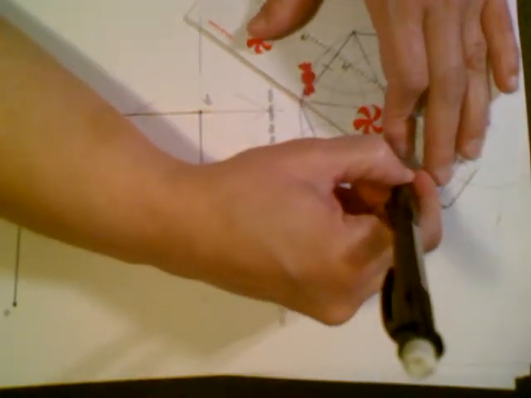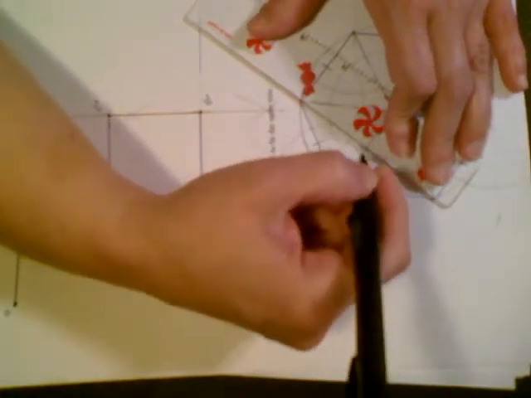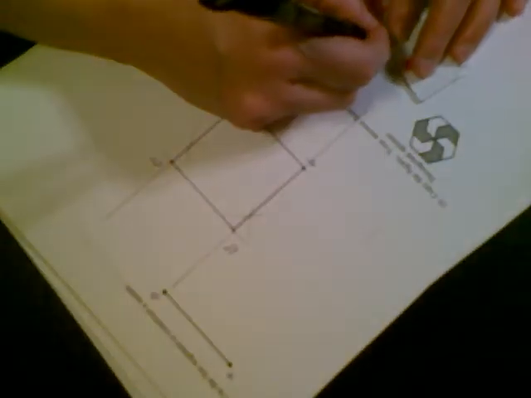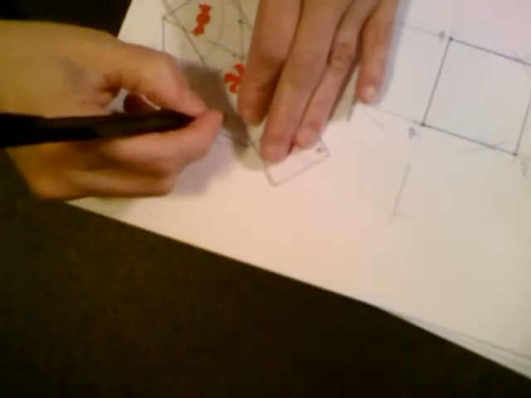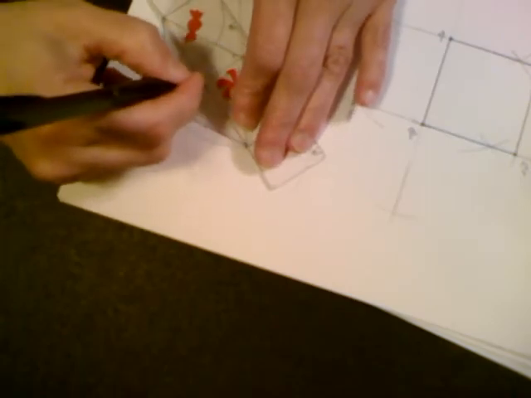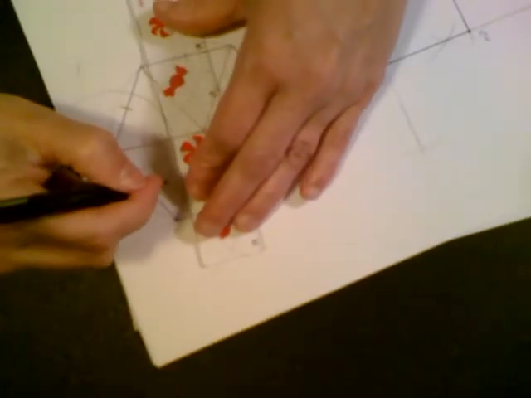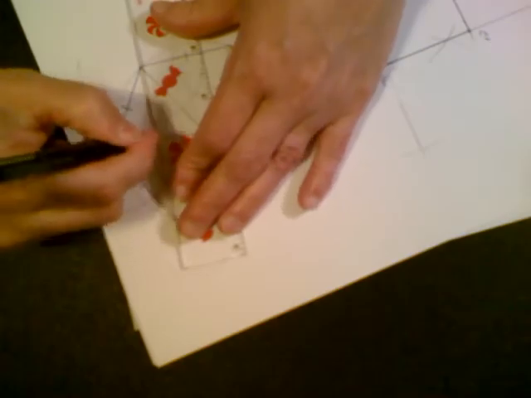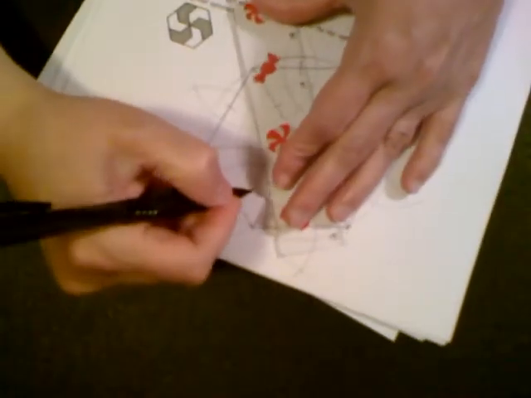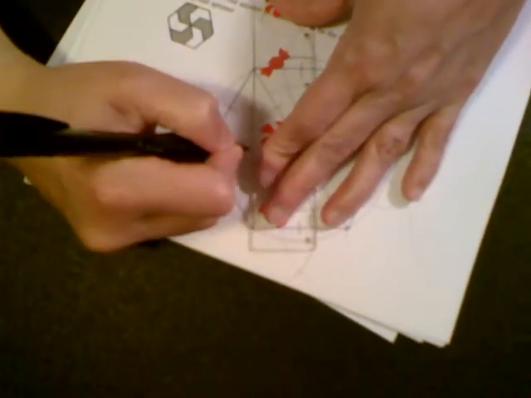Okay, so that's the midpoints of those. Now I need to find the midpoints of the half of the diagonals. All right, so now I've got all my midpoints found.